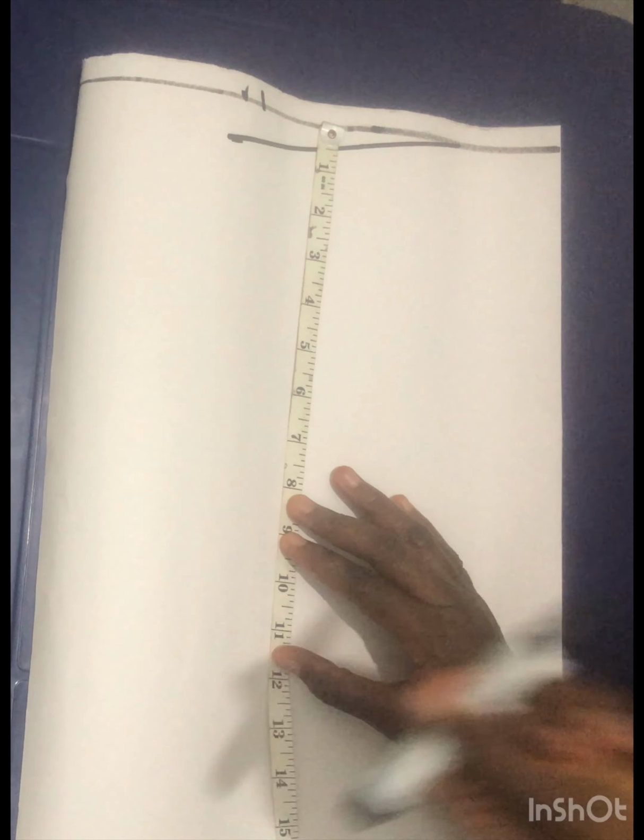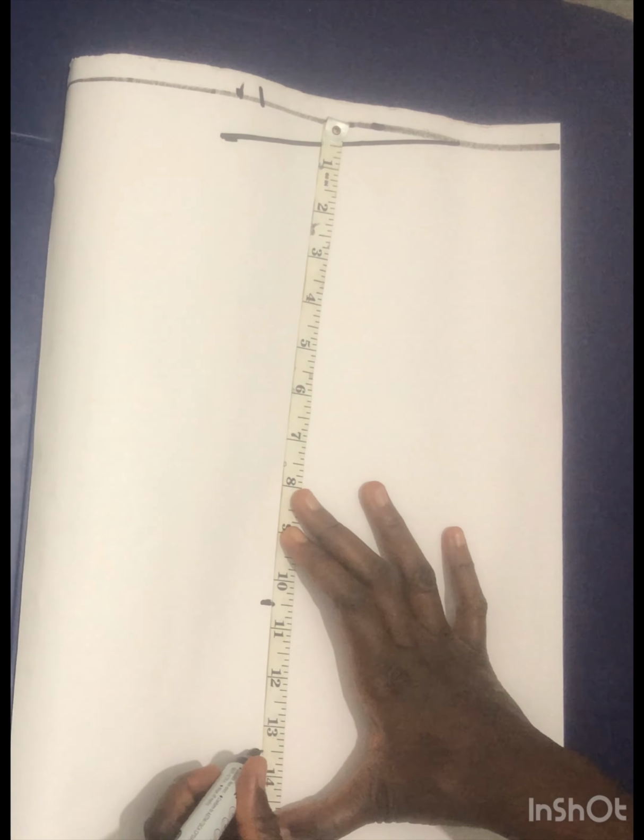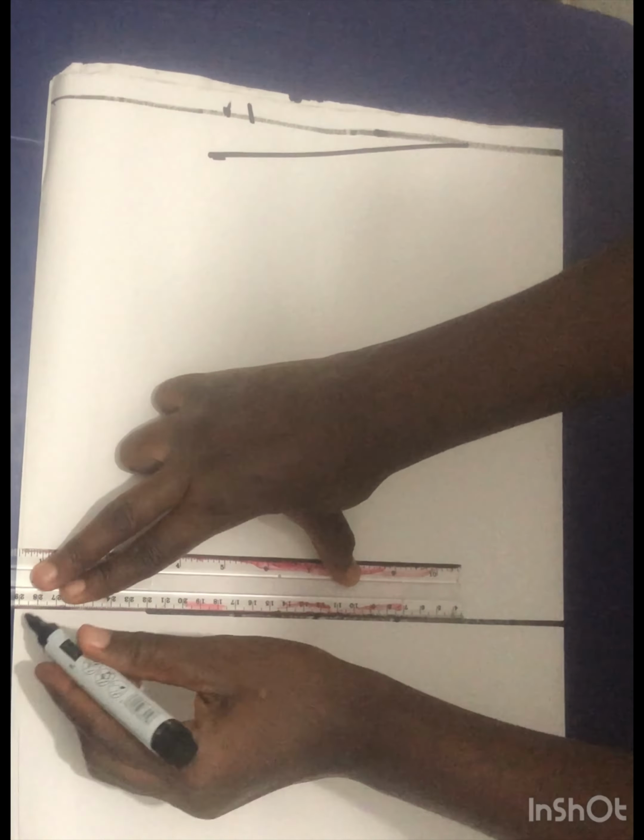Immediately after that, I'm going to put my tape rule on my shoulder, bring it down and measure my bust point. My bust point is 10.5 inches. I'll put my tape rule over there and put a dot there. The next thing after measuring my bust point is to measure my under bust. My under bust is 13.5 inches. I will put my dot also at that place. Then I'll measure my waistline, or let's say my half length. The half length is 17 inches. I'm also going to put a dot at that place.